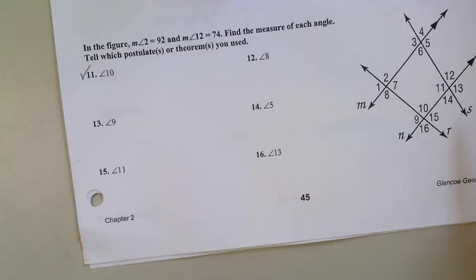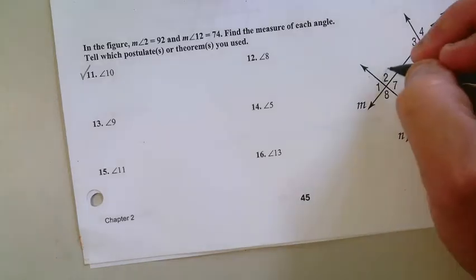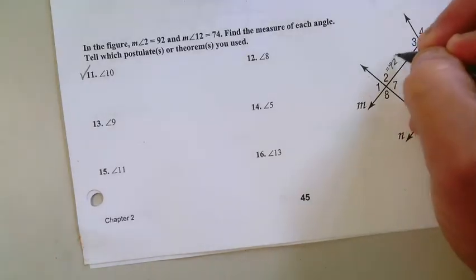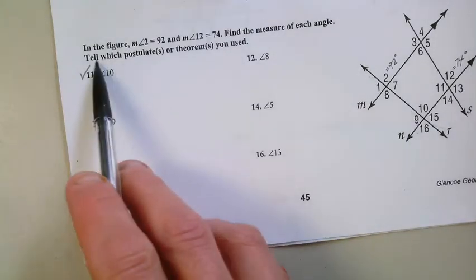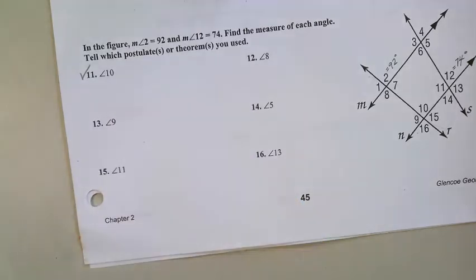Okay, so when I look at angle 2, I'm going to put down that this is 92 degrees. Okay, and angle 12 is 74 degrees. Okay, now if I'm looking at number 11, what's the measure of angle 10? Here's what we need to do. We have to, in order to have any of the relationships, tell which postulate or theorem you use.